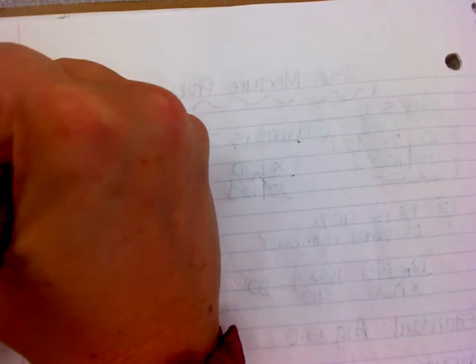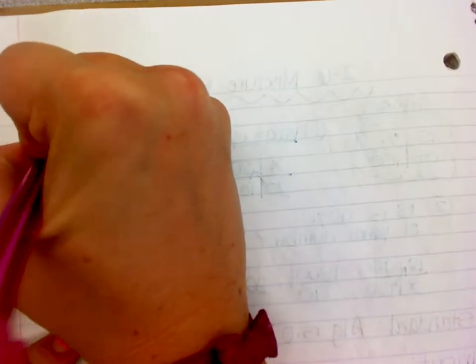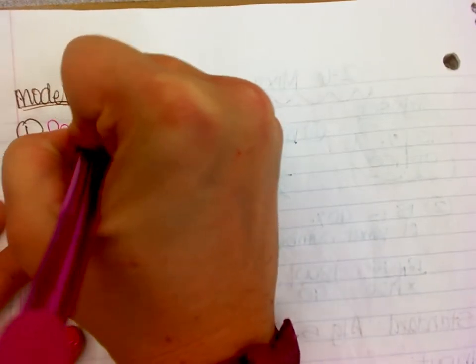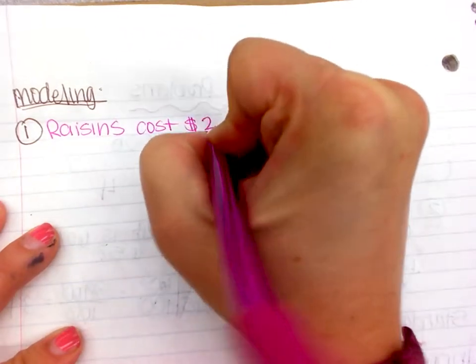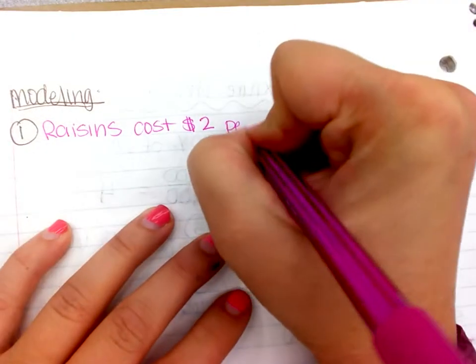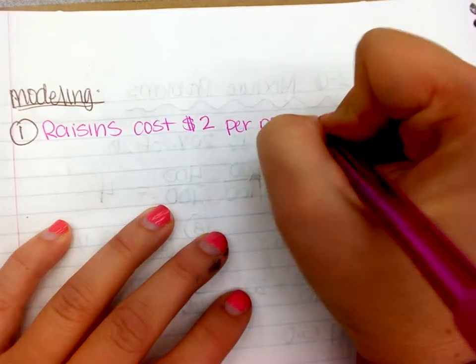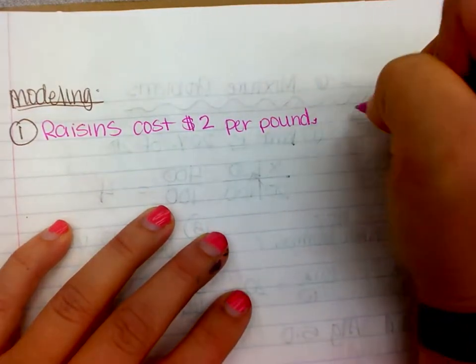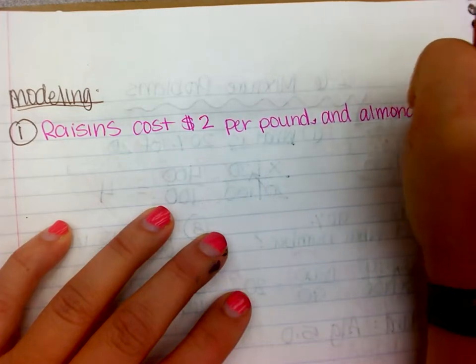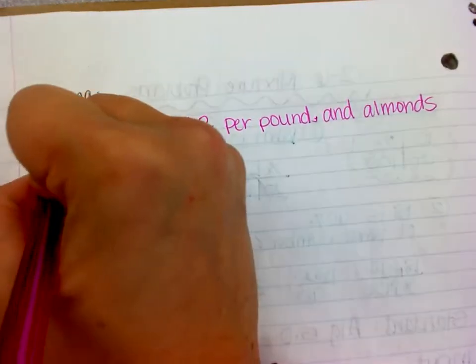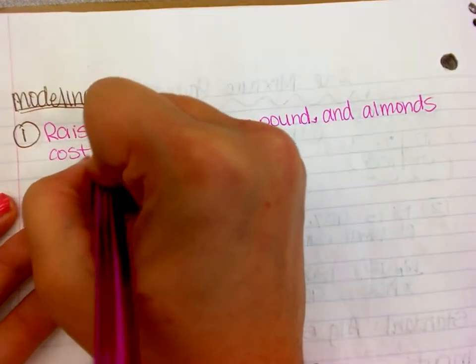All right, modeling. So here's our number 1. This is going to be a word problem, so you're going to have to write it down. Raisins cost $2 per pound, comma, and almonds cost $5 per pound.